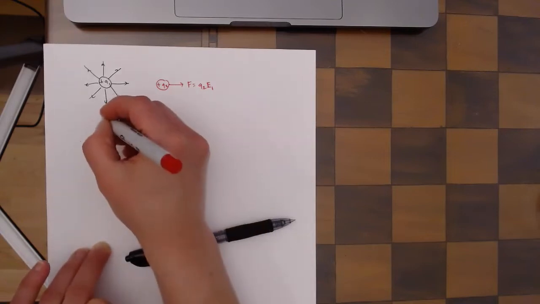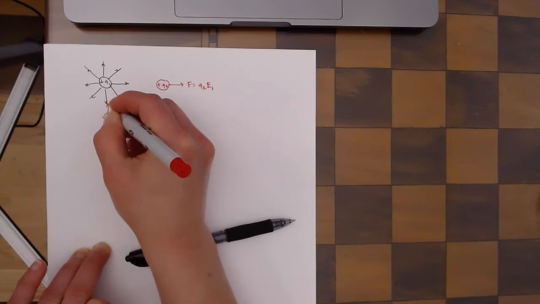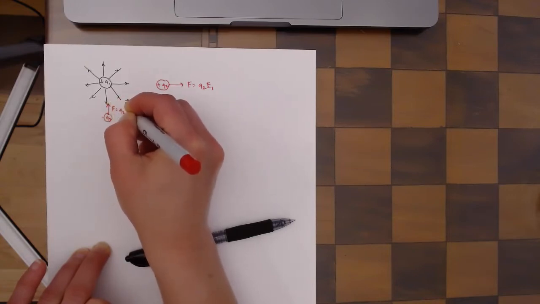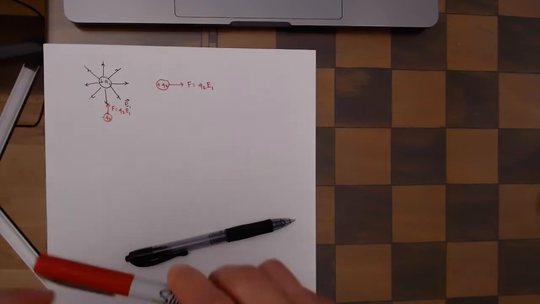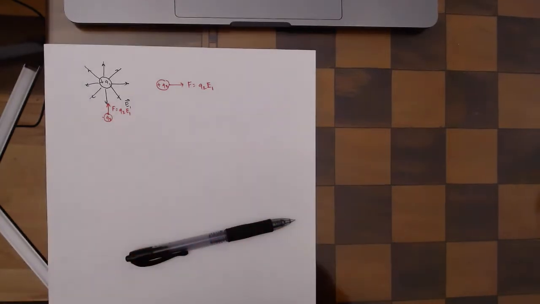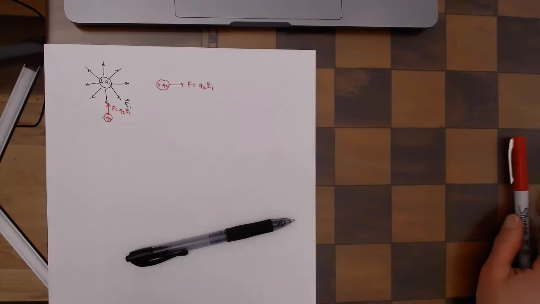Of course, if Q2 were negative, then the force it would experience would be going in the opposite direction of the field. So again, you don't feel your own field, you only experience forces due to fields that are external to you.